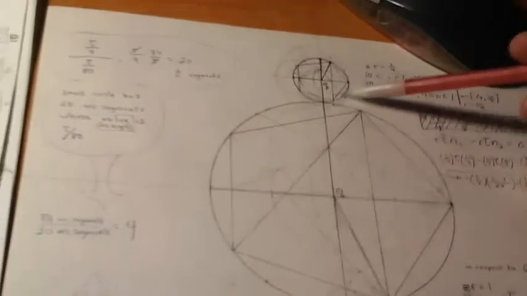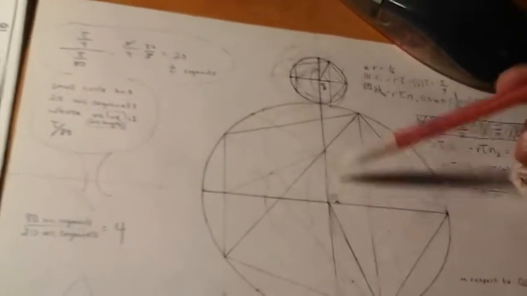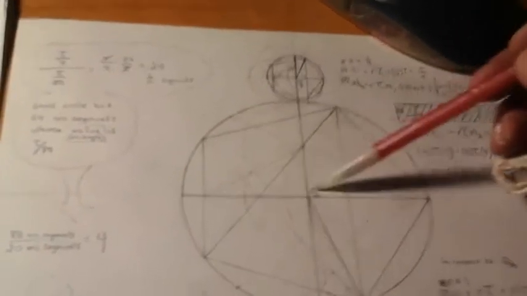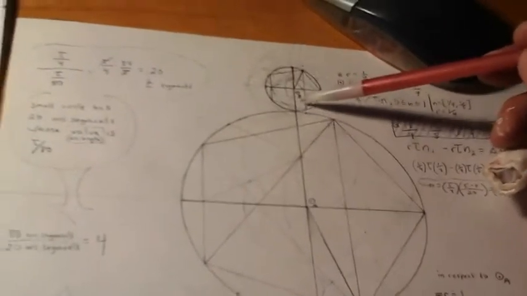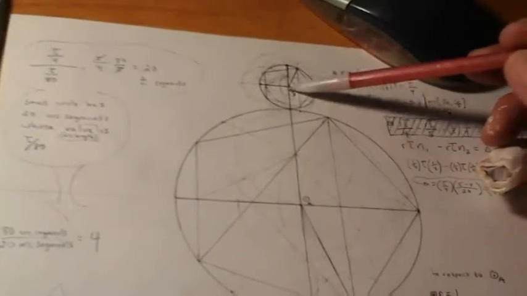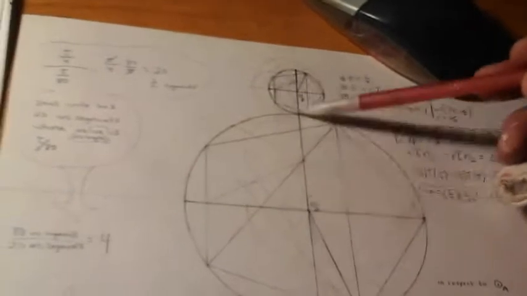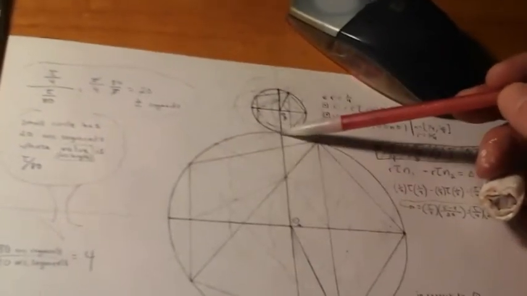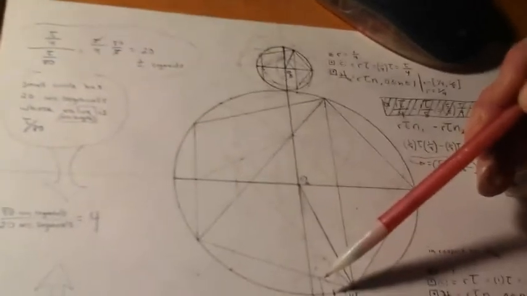This is 1/4 of the radius because, well, this right here is 1/4 of this radius. This circle fits into this diameter 4 times.